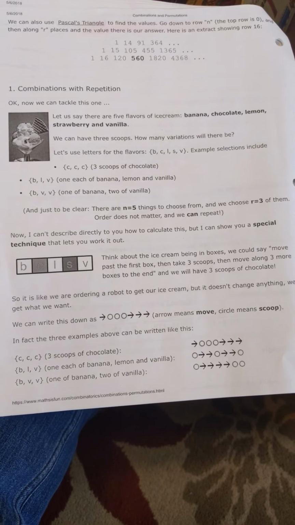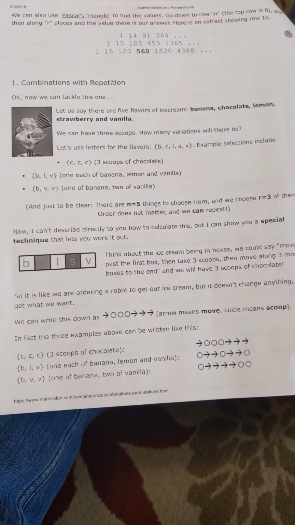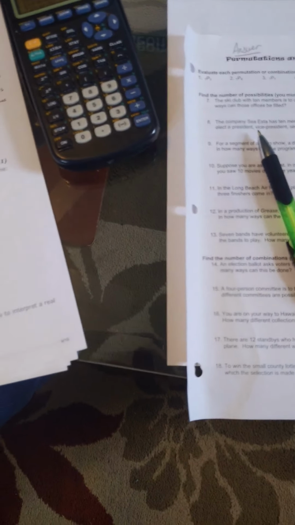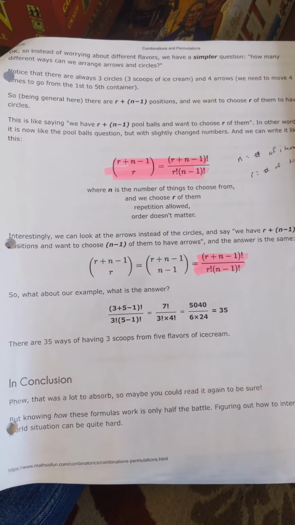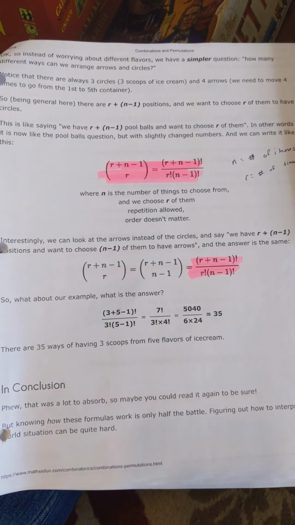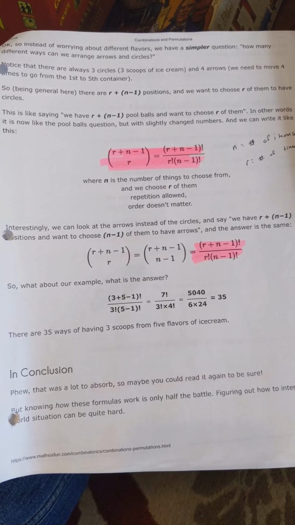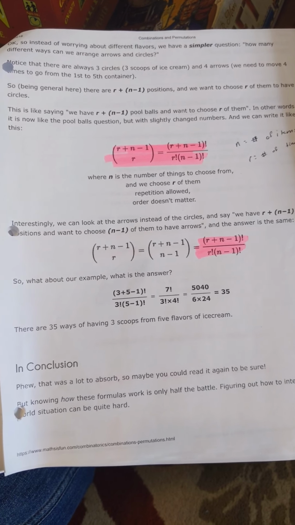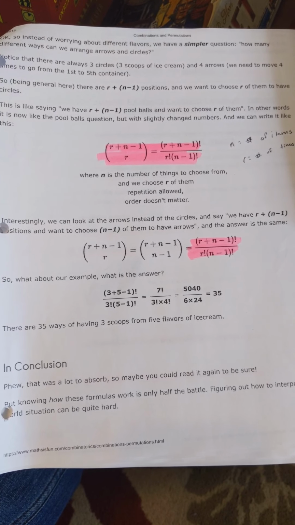Now, it says I can't describe how to calculate this, but I can show you a special technique that lets you work it out. I'm not going to focus on the details here. What I'm going to show you is the equation, because that's the most important thing. Instead of worrying about the different flavors, how many different ways can we arrange arrows and circles? Here is an equation that lets you figure this out.